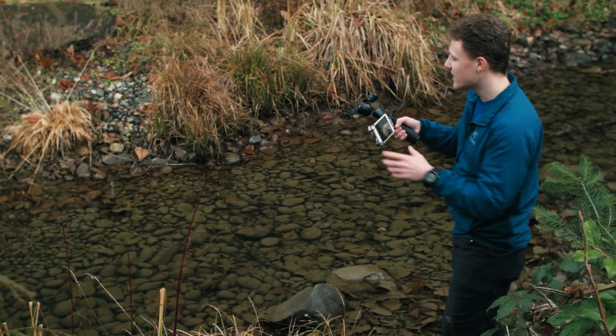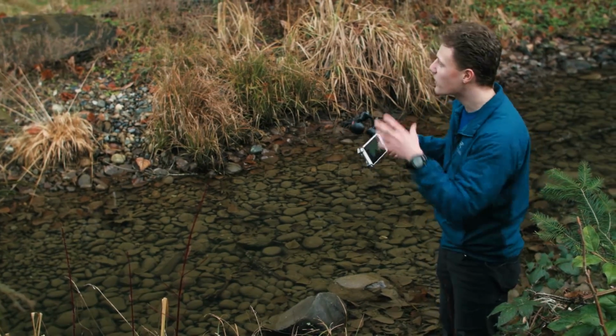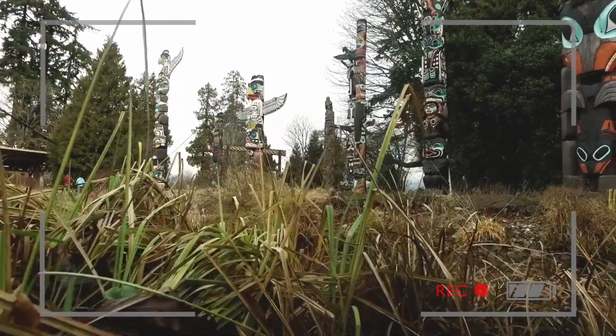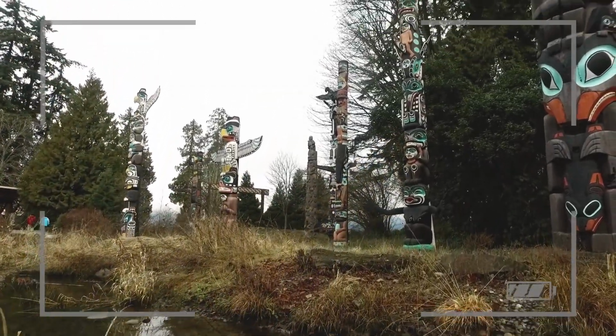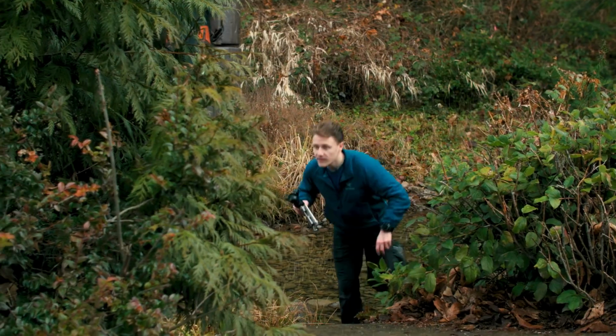So what I'm doing right now is I'm looking at these totem poles and I want to see them from a different perspective. So I want to go a little bit lower and add a little bit of camera movement to it. And that gives the totem poles a little bit more power to them. They feel more majestic. We'll see how that turns out.